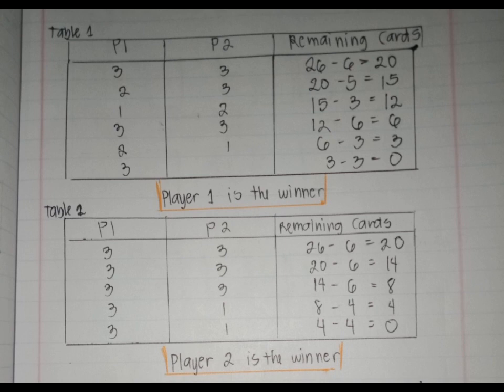And then the last move goes to player 1, which gets 3 cards. So the winner in table 1 is player 1. We move on from table 1 and go to table 2.